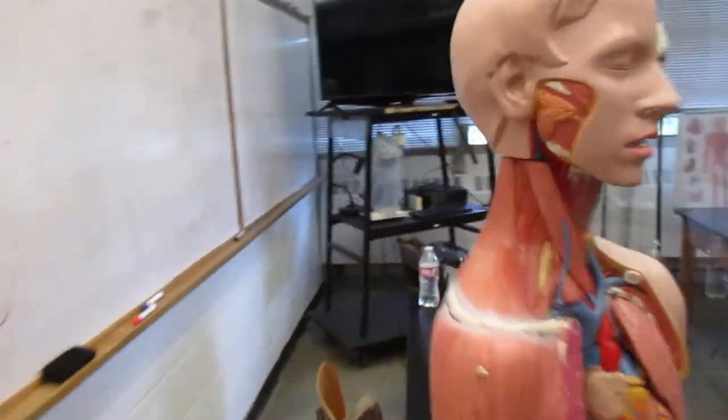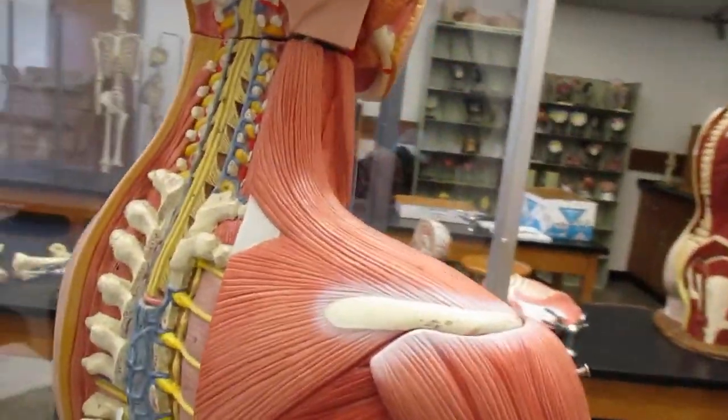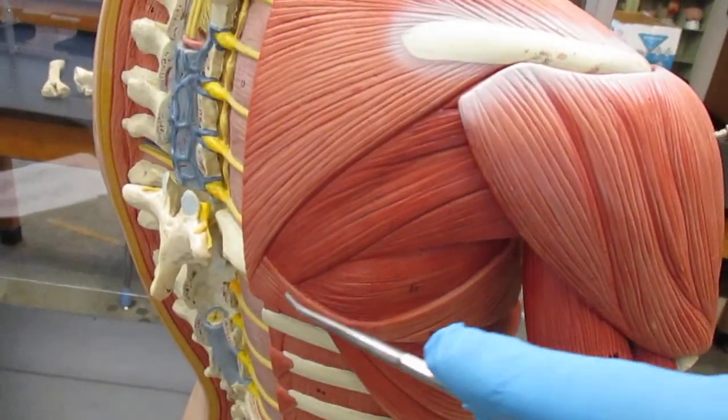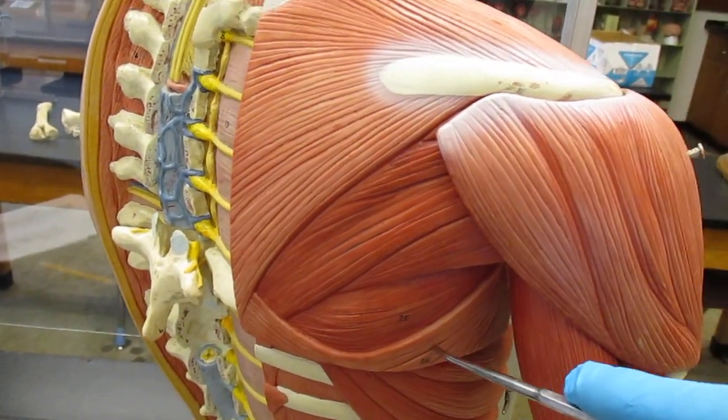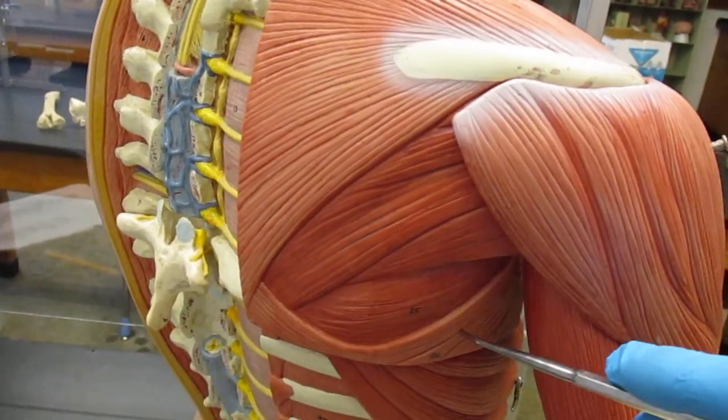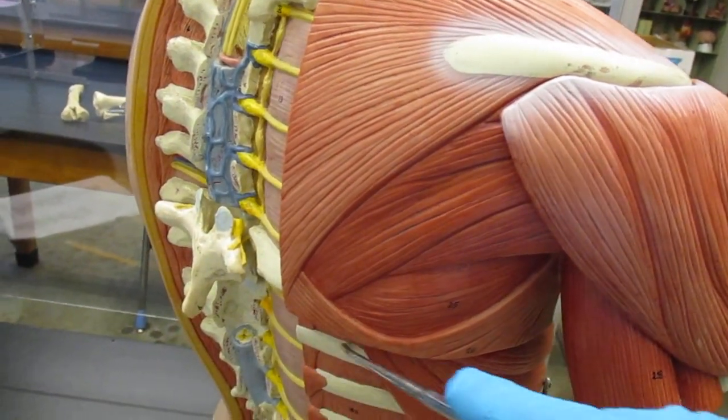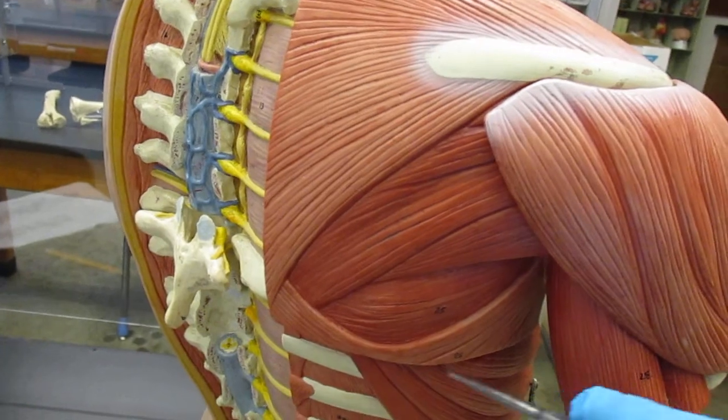Now, let's go over to this model here, which shows it a little bit better, in my opinion. Right here, the latissimus dorsi has been cut in this model, and it's been removed.